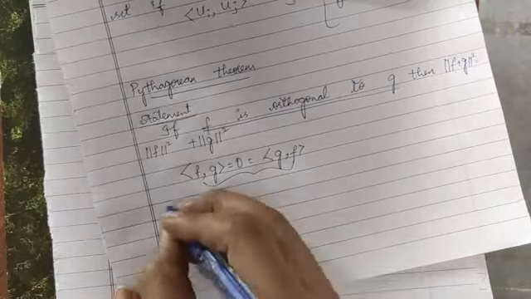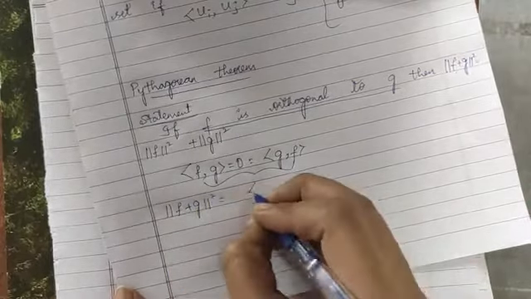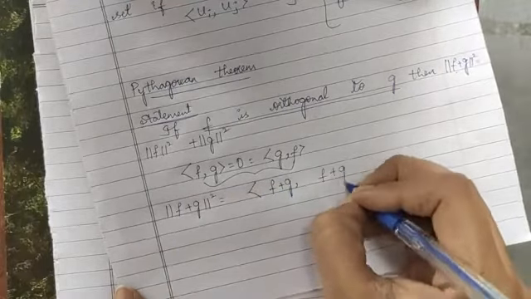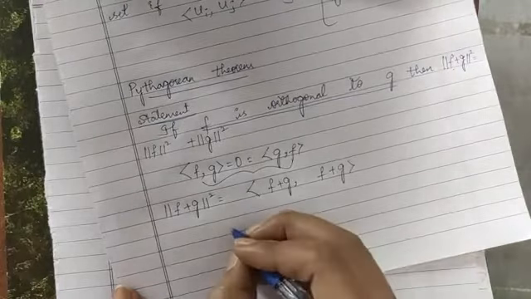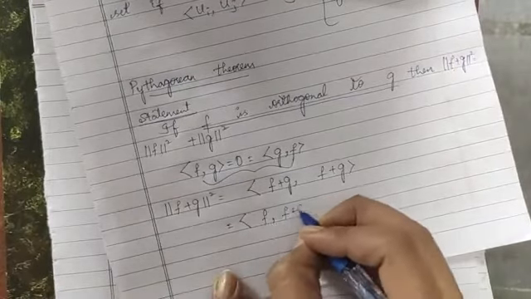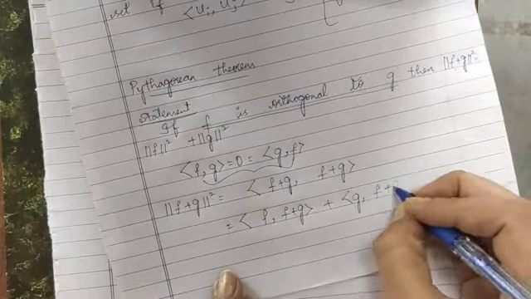First, how can I write norm of f plus g whole squared? I can write this as inner product of f plus g comma f plus g. This I can split as inner product of f comma f plus g plus inner product of g comma f plus g.